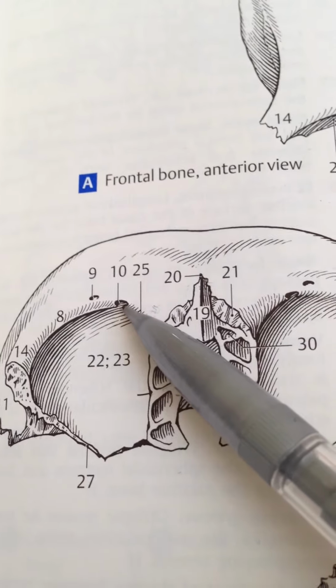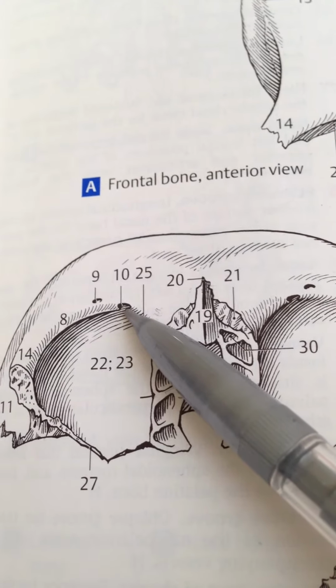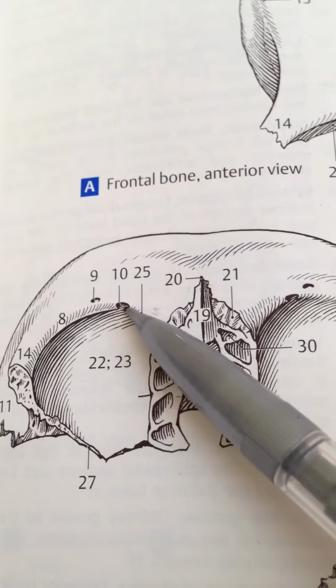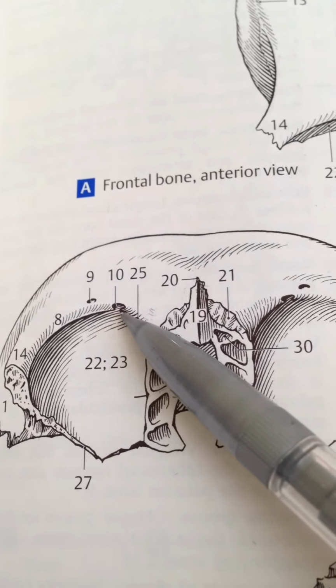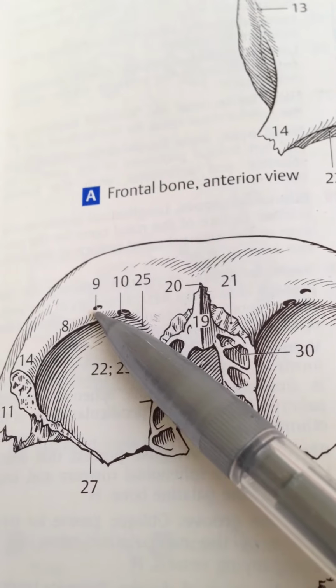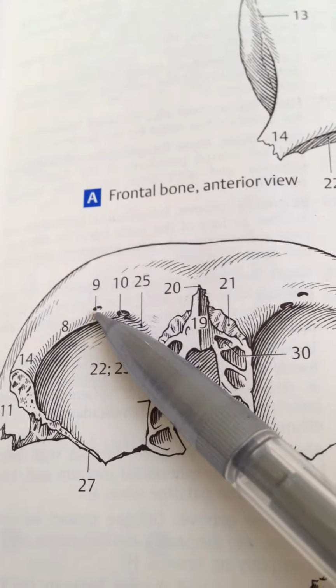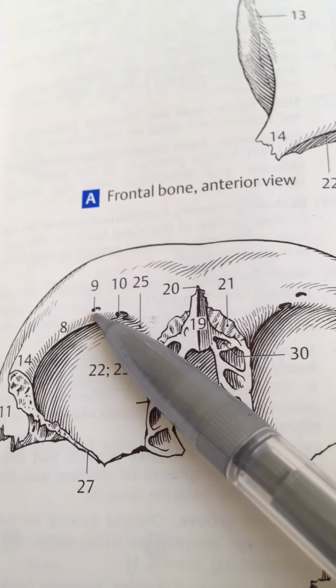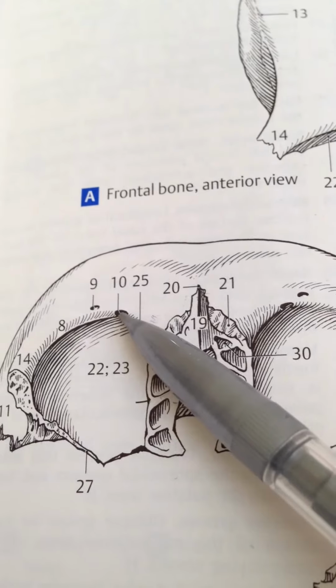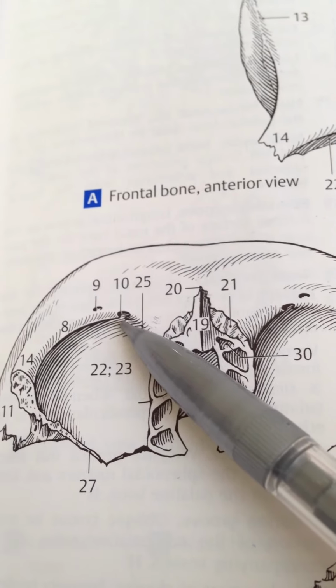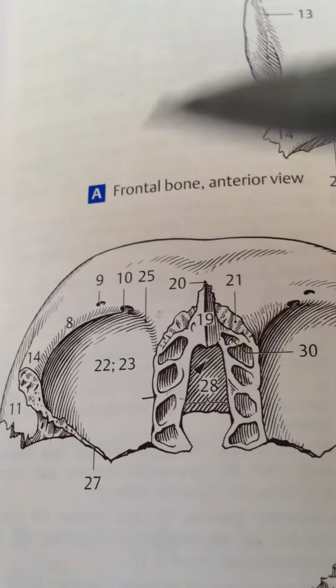And now, medial to that, you have something labeled as 10. That's going to be your frontal notch. Now, the supraorbital foramen is going to be used for the passage of your supraorbital nerve and your supraorbital artery, whereas 10 is going to be your passage for the supratrochlear artery.